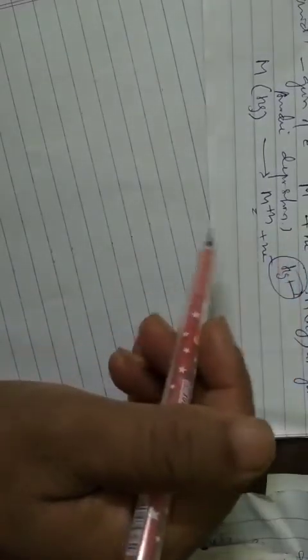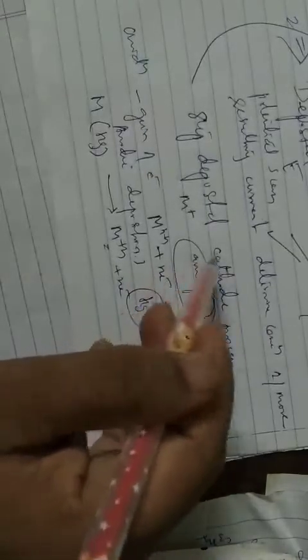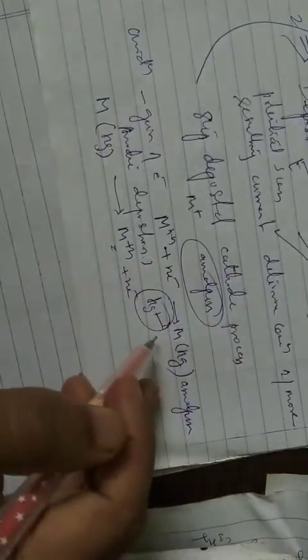So this is how oxidation and reduction take place in these two steps: the first is the cathodic process with reduction, and the second is the anodic process with oxidation. This is how the process takes place in stripping voltammetry.